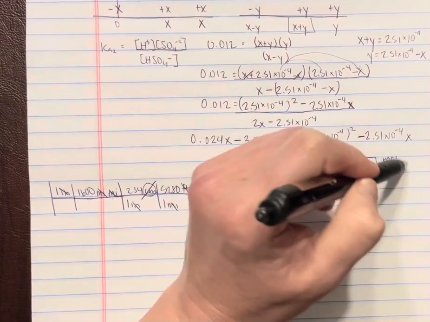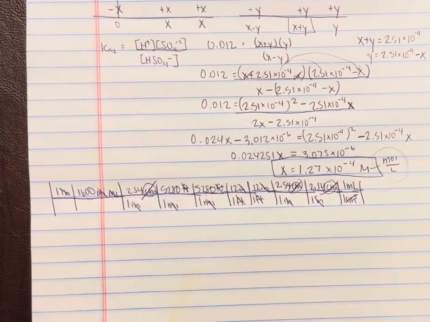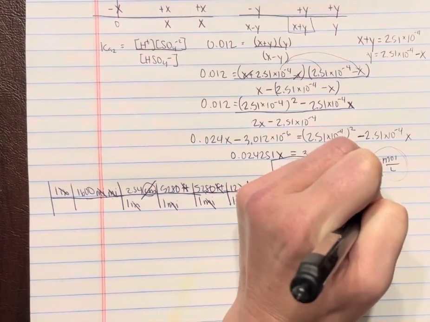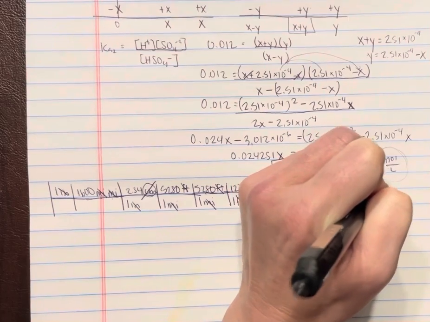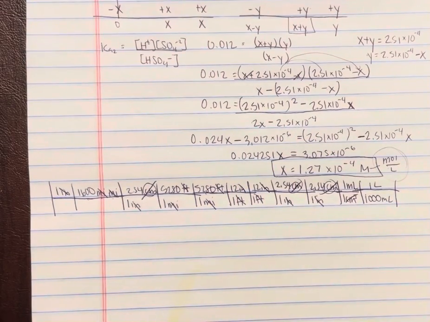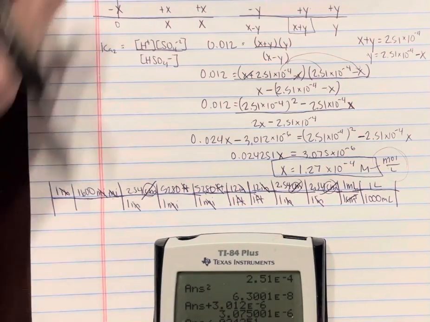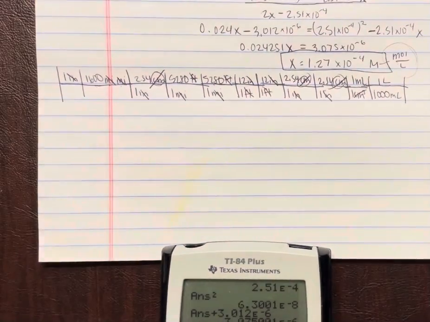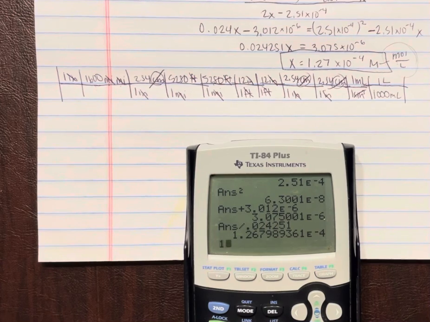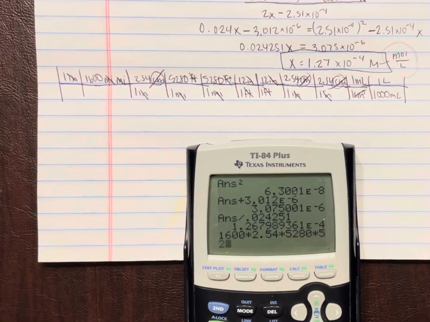But in order to cancel out molarity here, we know 1,000 milliliters equals 1 liter. We're going to get a whopping number here. So let's see what it is. 1,600 times 2.54, 5,280, 5,280.